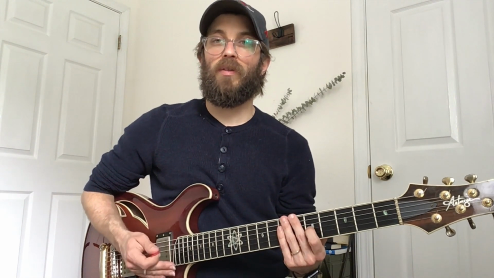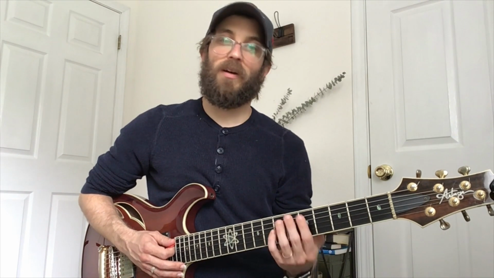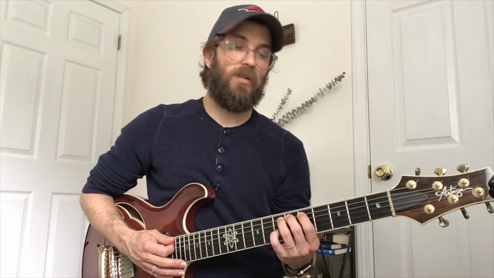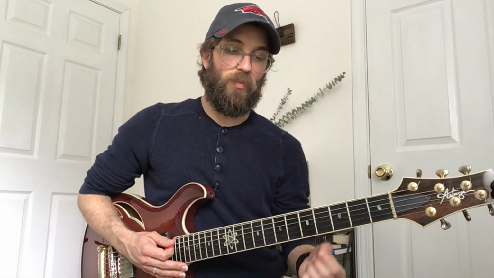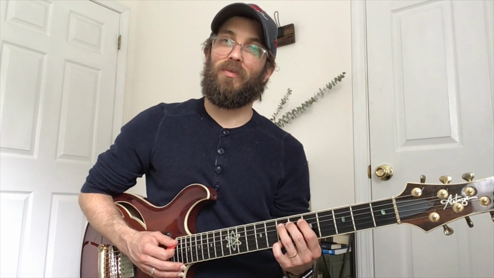So we will call this the double chromatic above. So the double chromatic above means we have one chromatic note, two chromatic notes to each chord tone. So if we put those together in our pattern, we get this. 1, 2, 3.